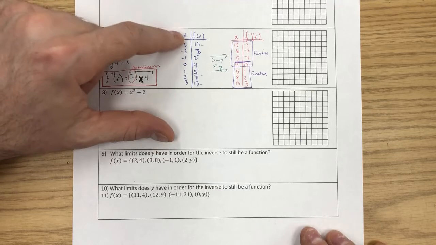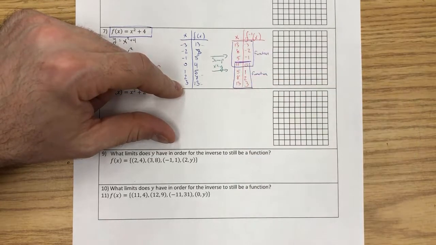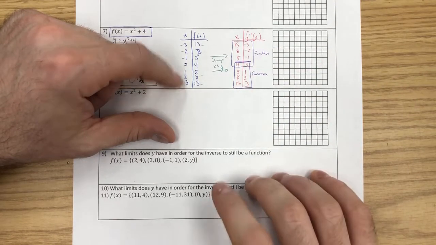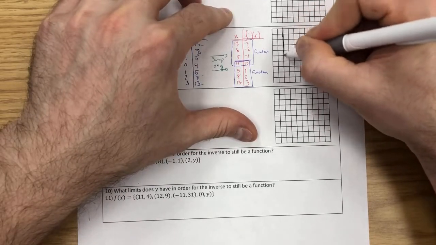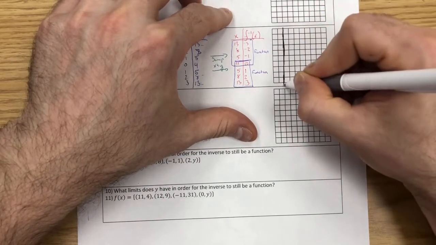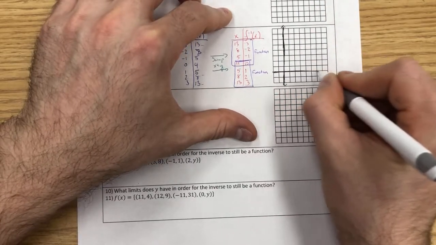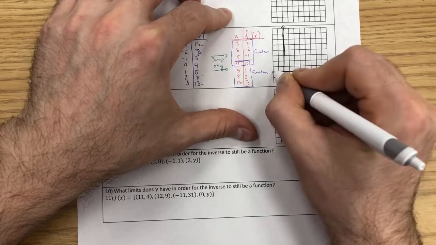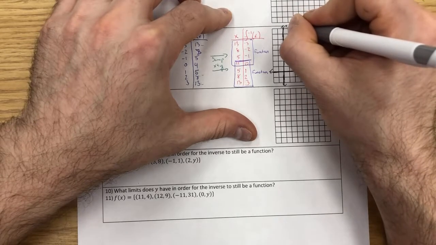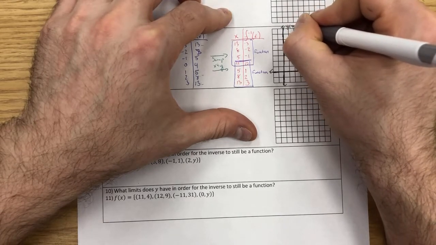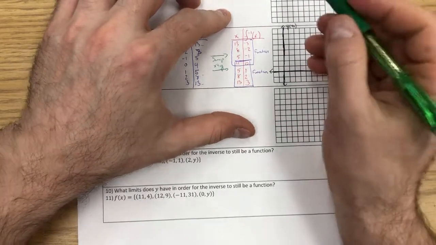Well, looks like we're dealing with -3 to 3 and a bunch of positive numbers, so let's put the graph right where we've had it. So the x by 2's, that seems to be the trend here, and the y by 2's. And we're going to graph our line of reflection first.